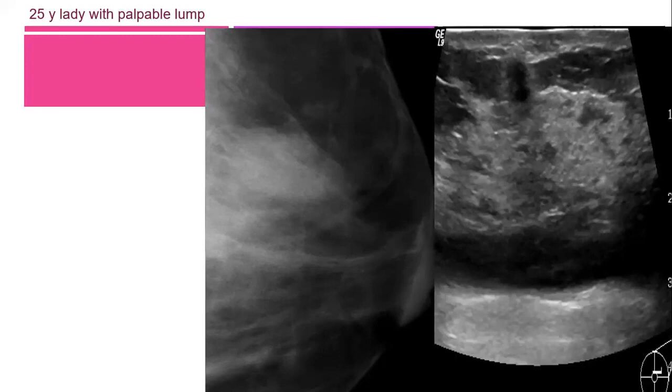Okay, this is the ultrasound. The ultrasound shows the mass is taller than wide, deeply hypoechoic, with non-parallel orientation. Non-parallel lesions, okay. Non-parallel orientation with some spicules, more sharp at ultrasound, more than obvious. Yes, there are spiculations.